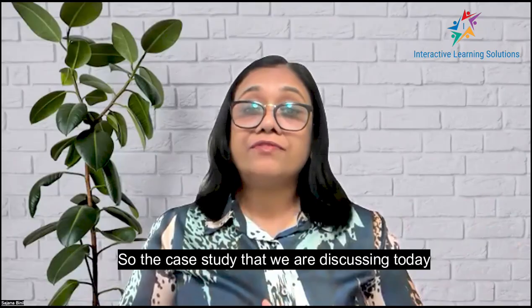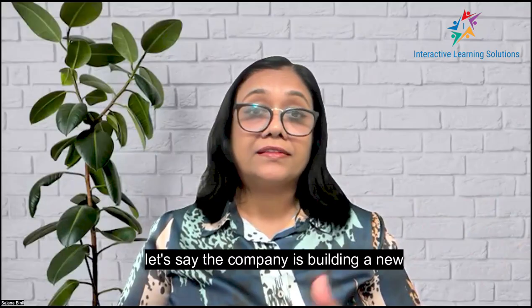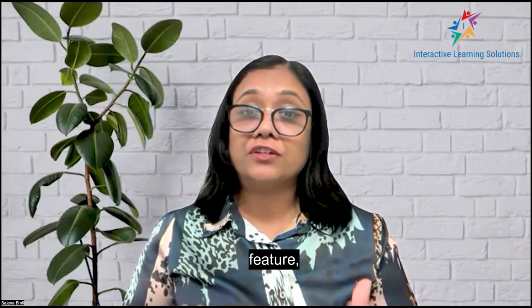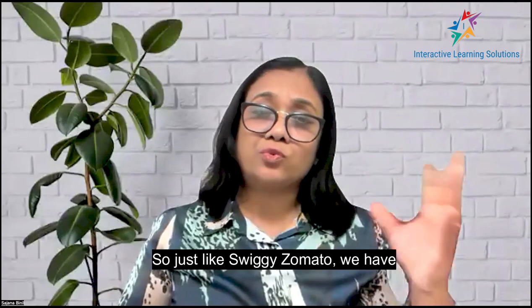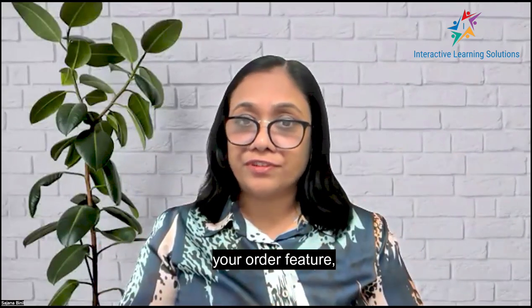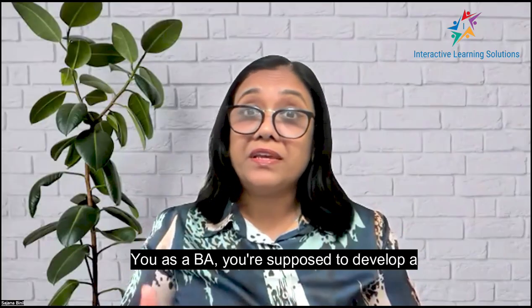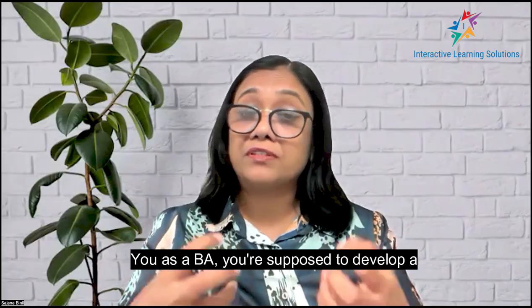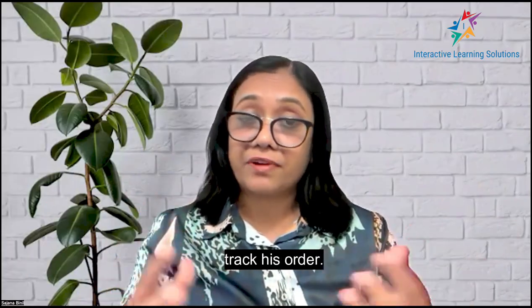The case study that we are discussing today is an online food delivery app. Let's say the company is building a new feature, track my order, in the food delivery app. Just like Swiggy and Zomato, we have the order tracking feature. That is the feature that we are developing, and you as a BA are supposed to develop a sequence diagram for helping the customer track his order.